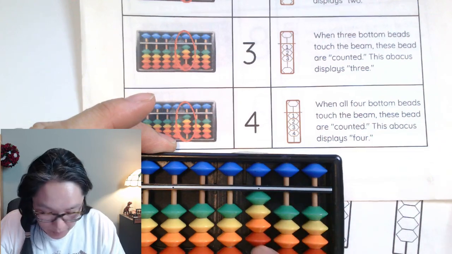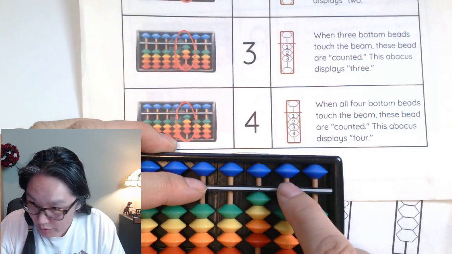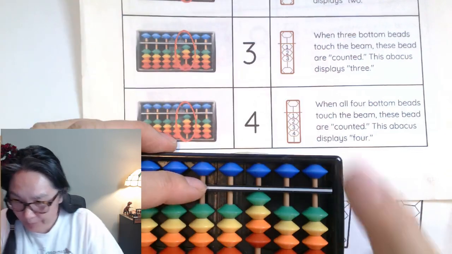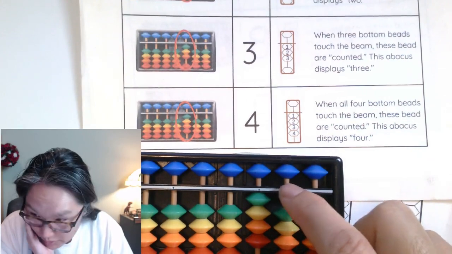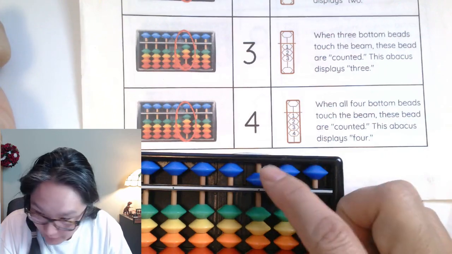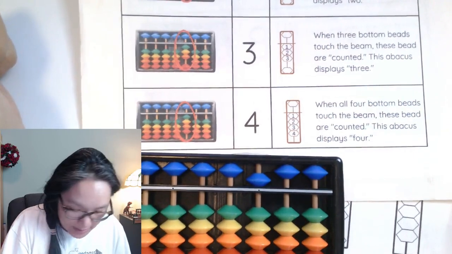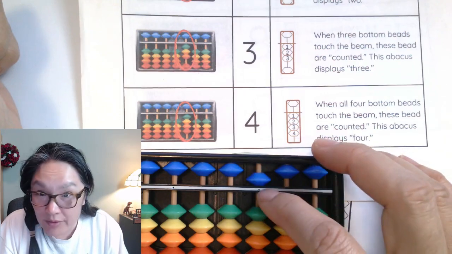Notice we have the top bead. Notice we have the horizontal bar. The horizontal bar is what tracks the beads. When we track the beads, we're counting. Then if we look at it, this is 5. This is the top bead. The top bead always has a value of 5. Because it has a value of 5 and it's being counted, now we have the value of 5.